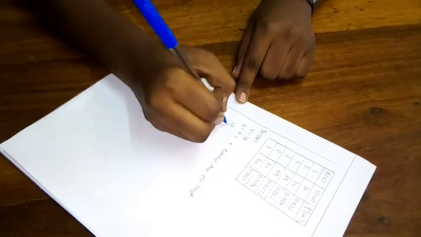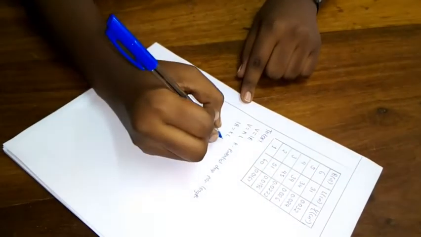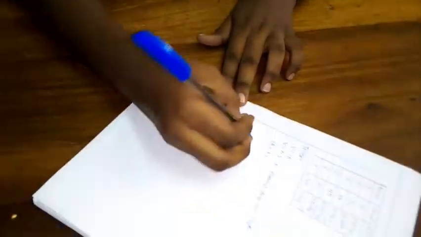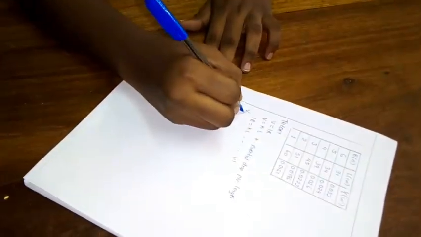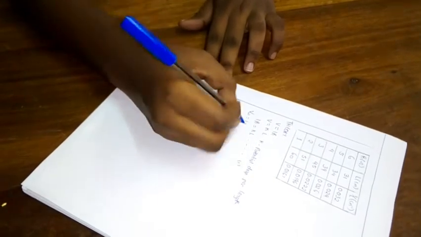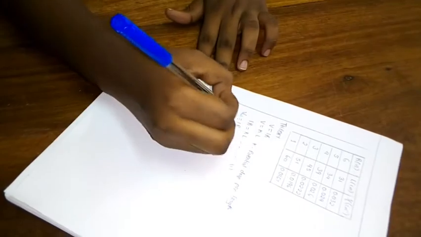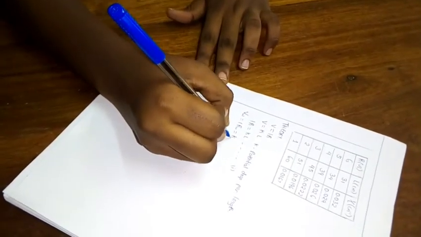Thus, I R equals K L. Call it equation number 1. Also, voltage across wire W equals I times resistance of the wire, but also equals K L.